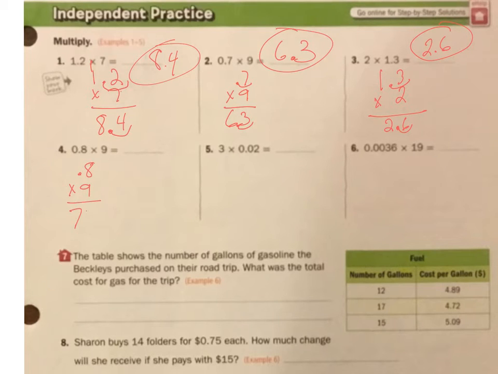Okay. All right, 0.8 times 9. I know 9 times 8 is 72. I come out once, I go in once. 7.2.